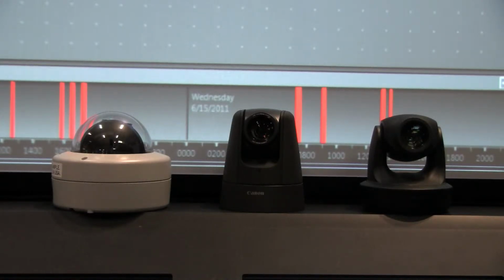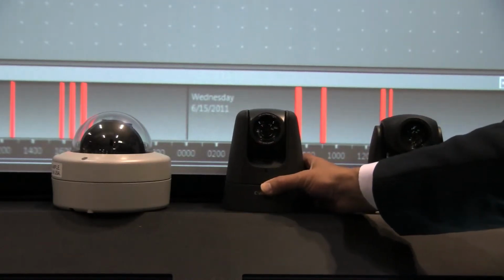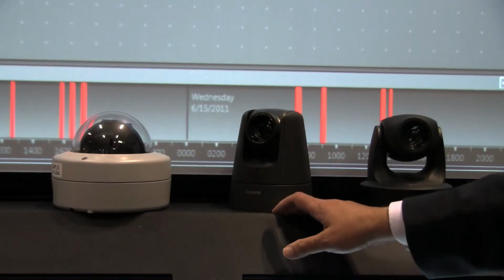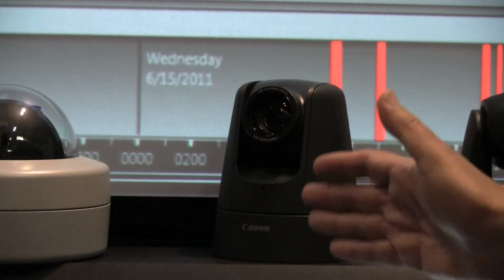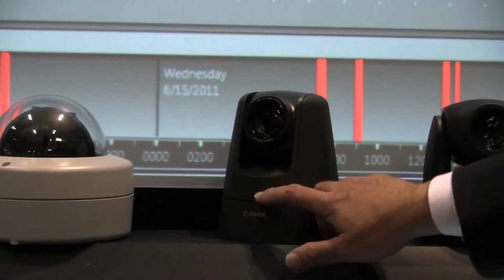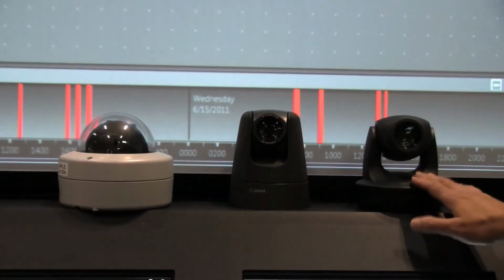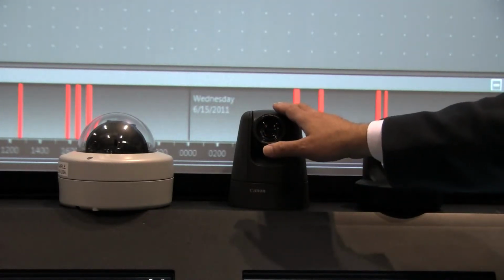And Chuck, what are the other two cameras you have there? Well, we wanted to talk a little bit about the VB-M40, which is the newest model that we have. This is a megapixel security camera, so it has a much higher resolution than the standard definition. That's very important when you need to look at fine detail in the image. This has a 1.3 megapixel sensor compared to a 640 by 480 sensor here. So the image size is much larger, yet it has a 20 times optical zoom.